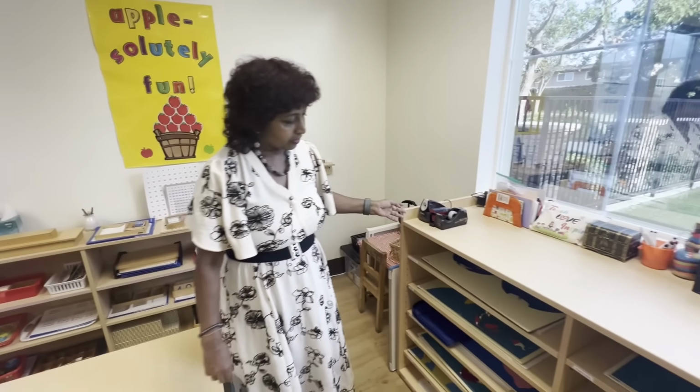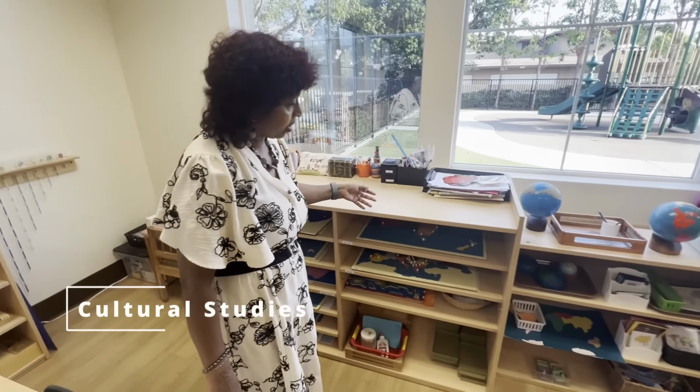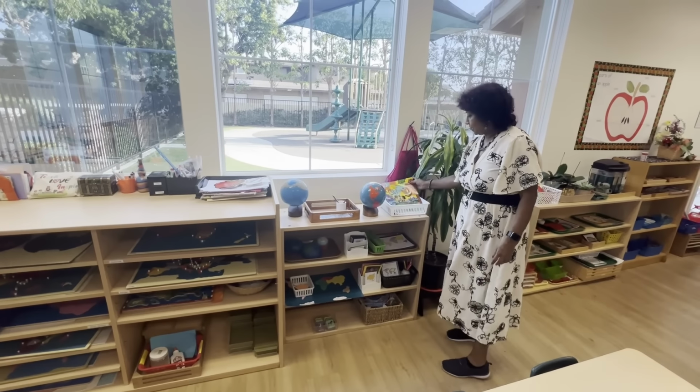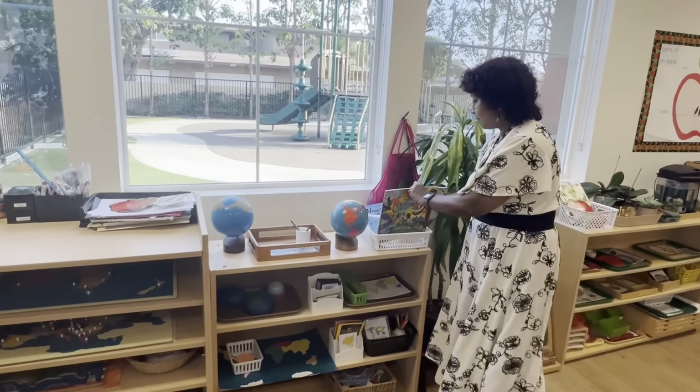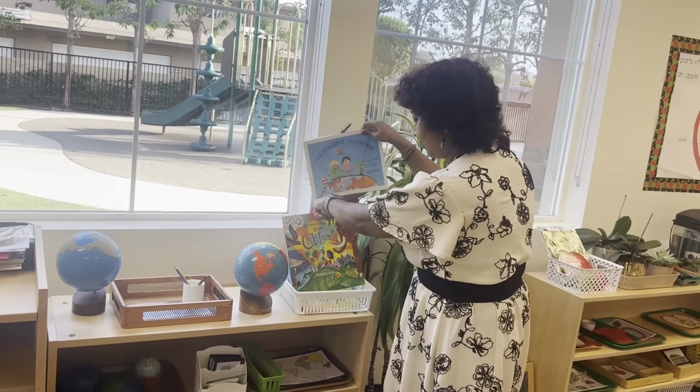Here is my cultural shelf with all the puzzle maps of every continent, and we continue. So we have some books about our peaceful classroom.